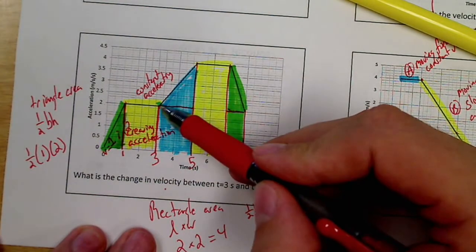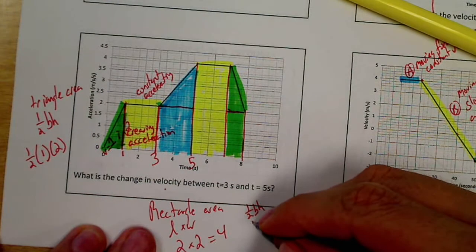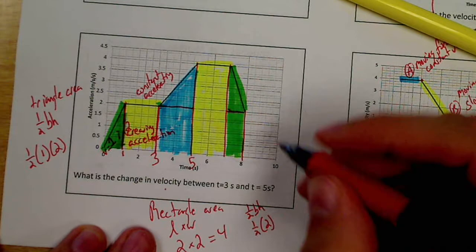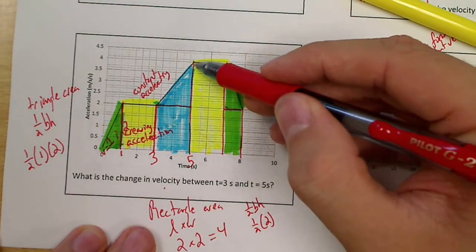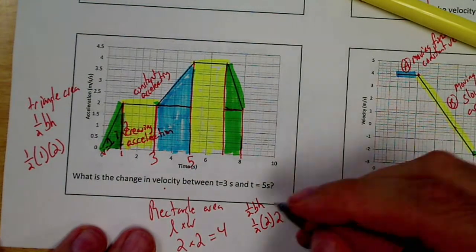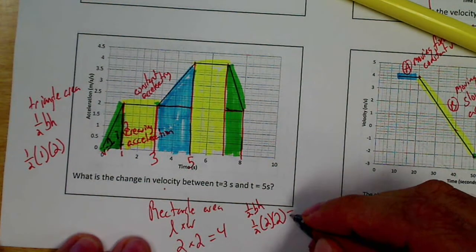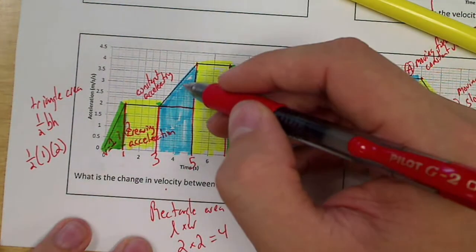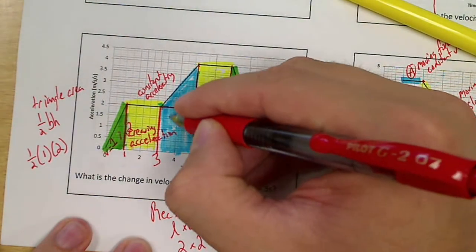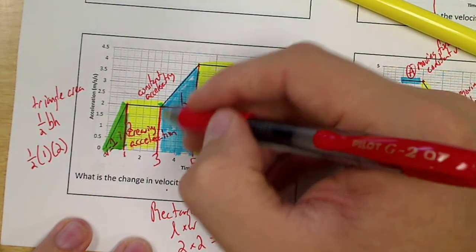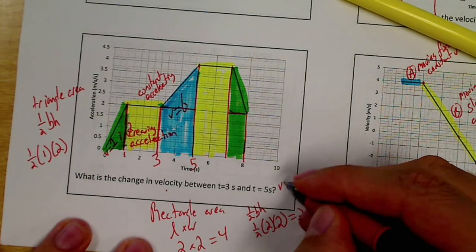Let's see, my triangle base goes from 3 to 5. So I'll get 1/2 times the base is 2. And the height goes from 2 to 4. So that's 2 as well. So 1/2 times 2 is 1, times 2 is 2. So I'll add those sections together. So the change in velocity is 6. The area of this whole part is 6.